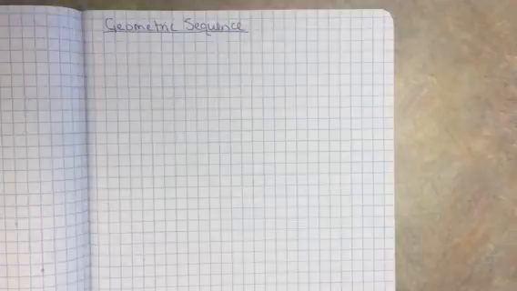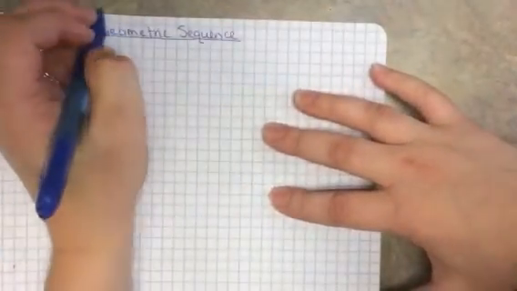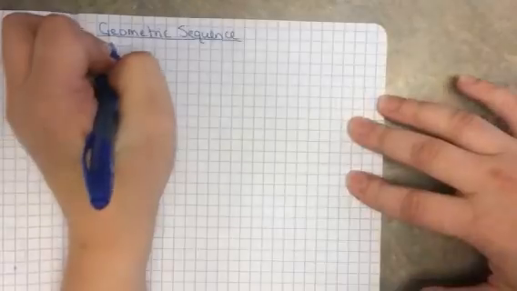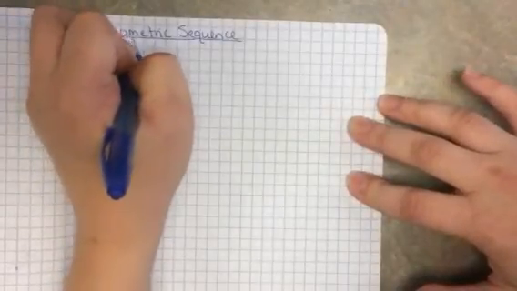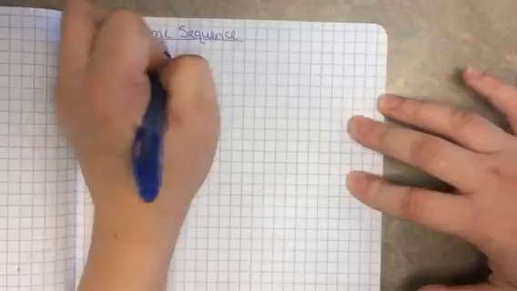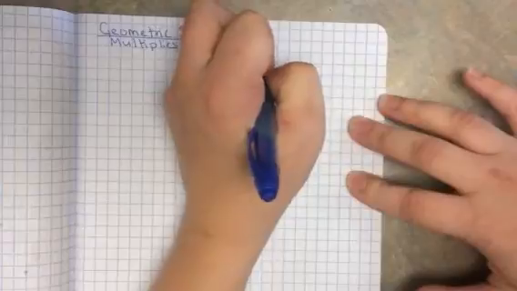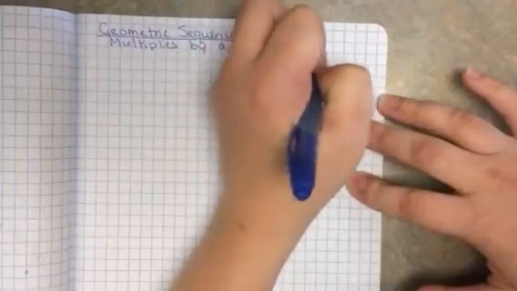We just had this up on the board. An arithmetic sequence adds or subtracts the same amount each time. What does a geometric sequence do? Multiplies by the same amount each time. So a geometric sequence multiplies by a consistent amount to get from one number, one output, to the next. By a consistent amount.